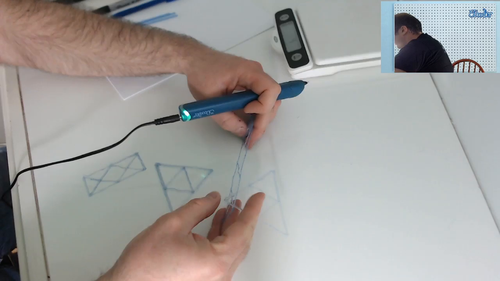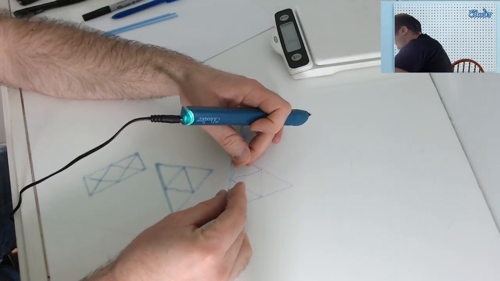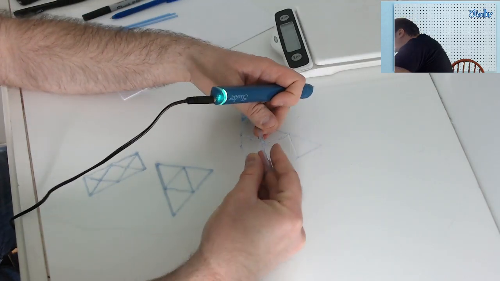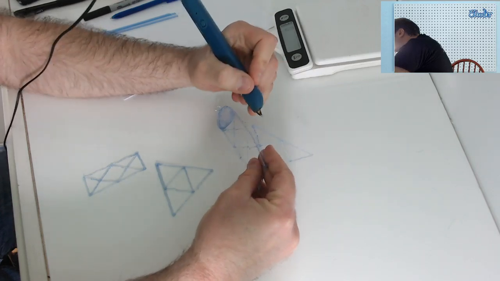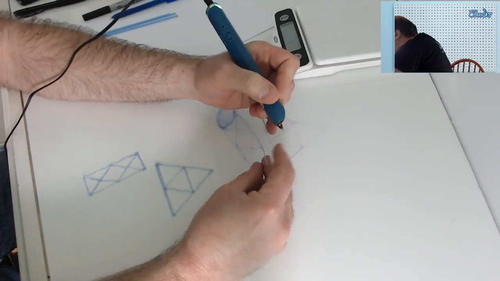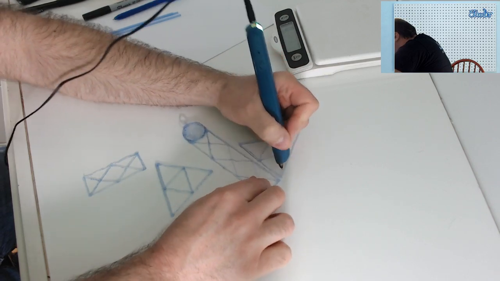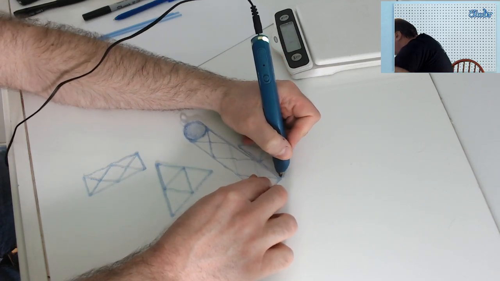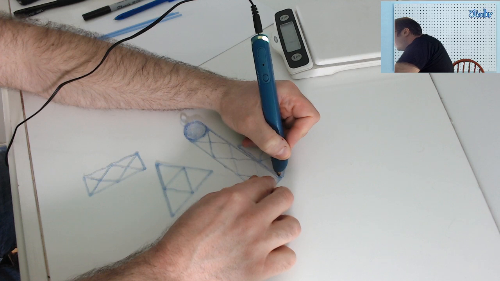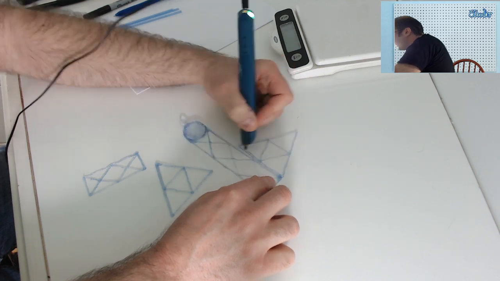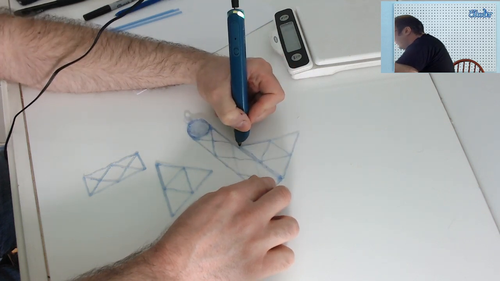Now I'm going to hold the 2 pieces, and I'm just going to put a dot of material to join them. Hold on, I'm going to do it flat. Dot there, and dot there, and then I can bend it, make a nice flat angle.